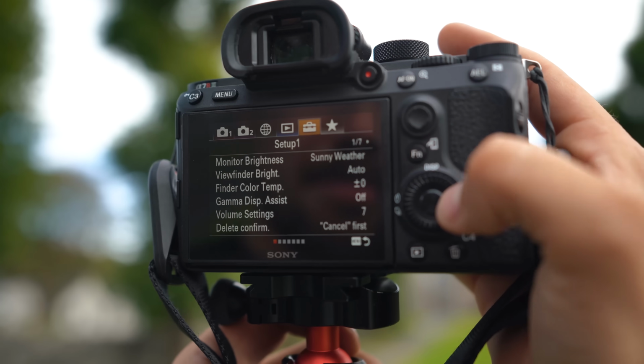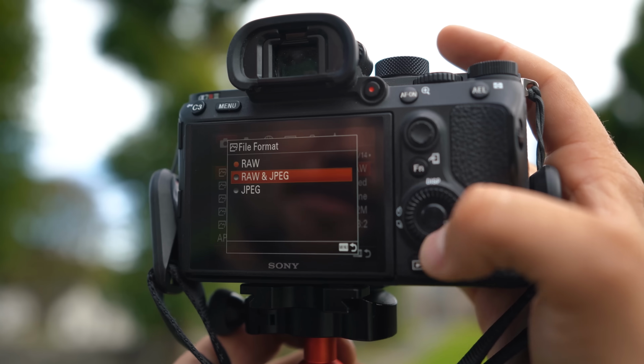The last setup is that you wanna be shooting in RAW so that you can really get the high dynamic range out of this hyperlapse. And that's basically the camera settings.